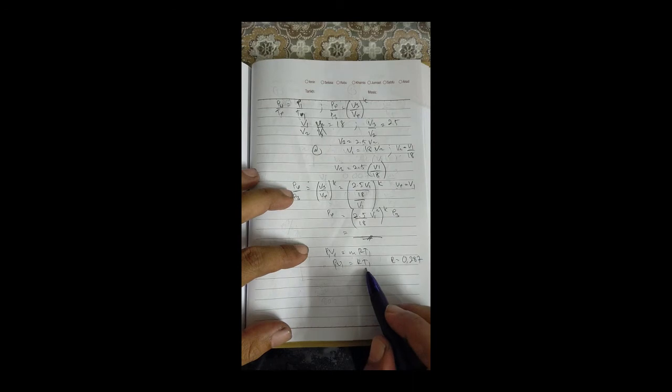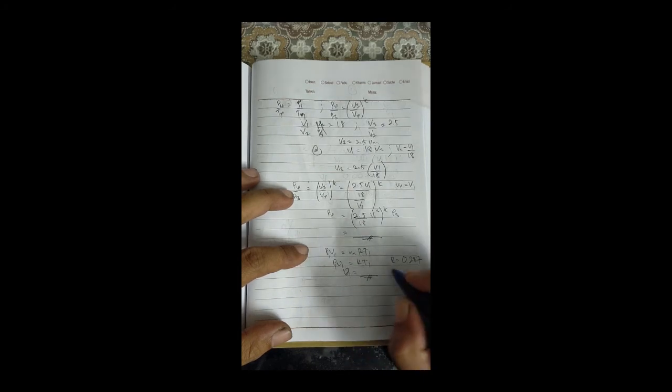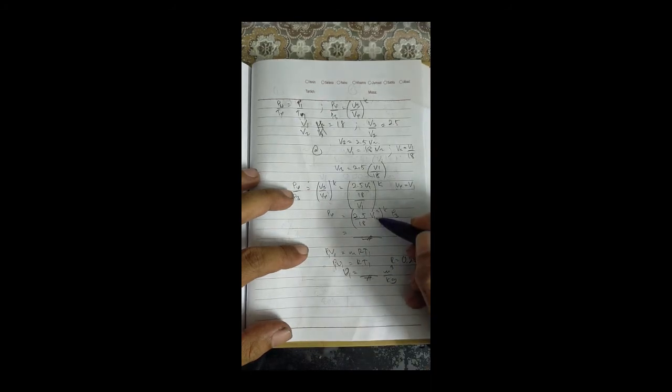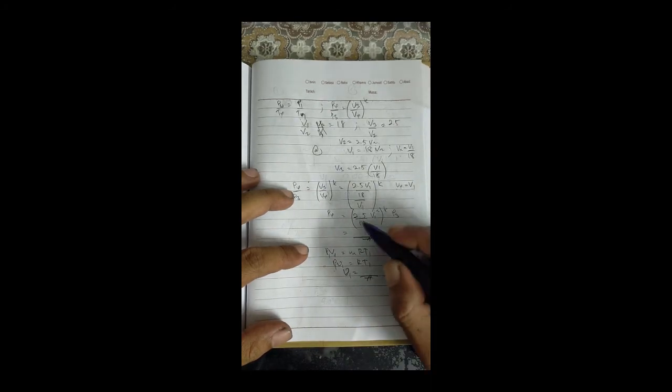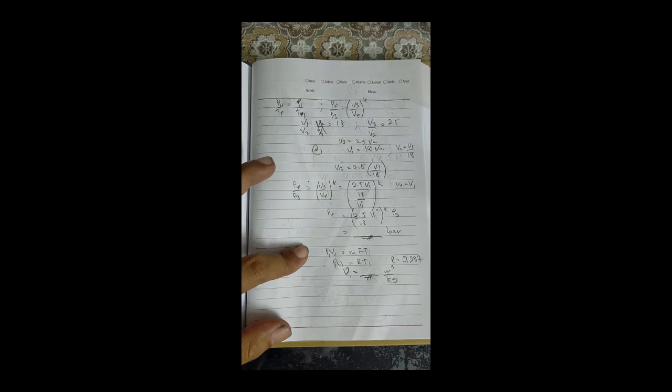T1 is 300 Kelvin, P1 is 0.9, so V1, the specific volume, you can get in meter cube per kg. So substitute into this equation and you got your P4. If you don't convert, it's in bar.